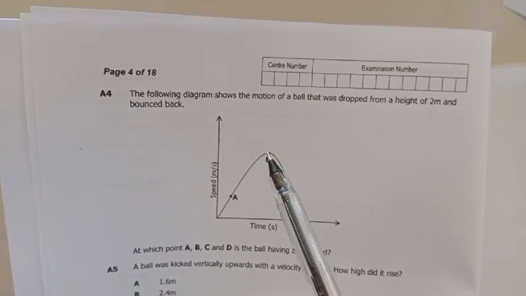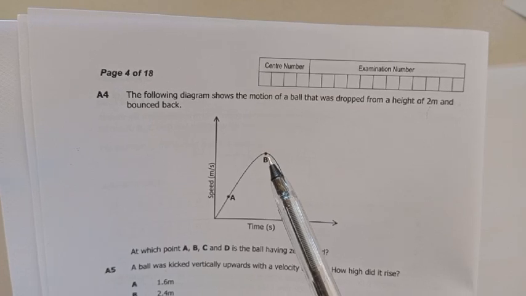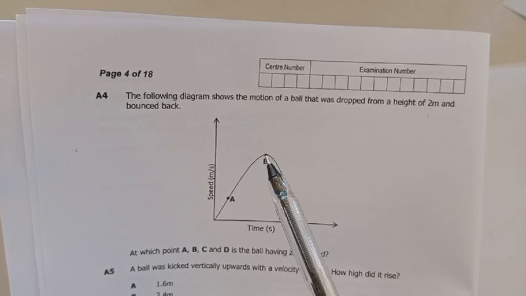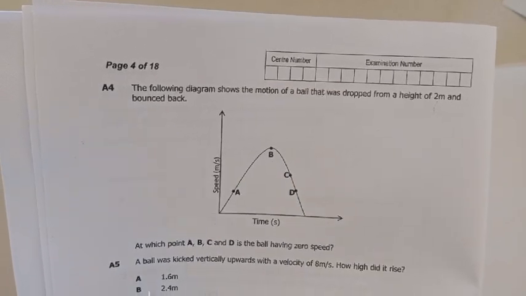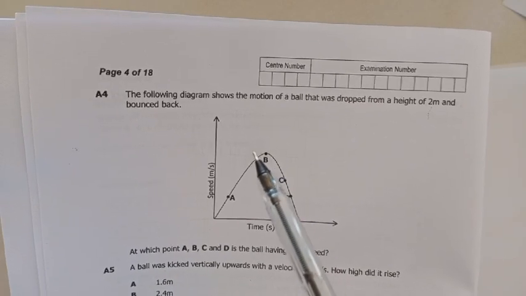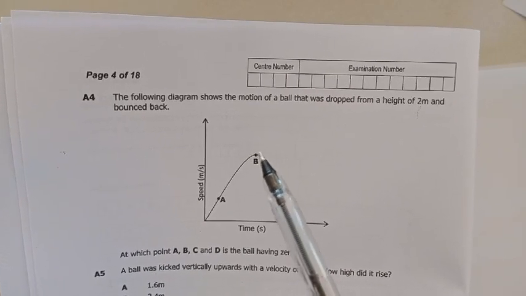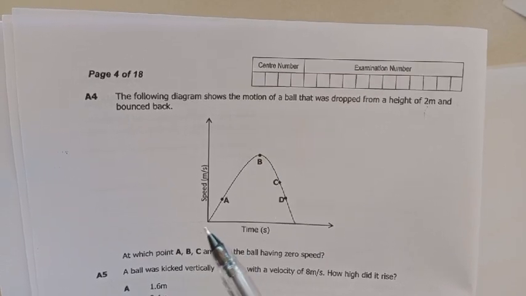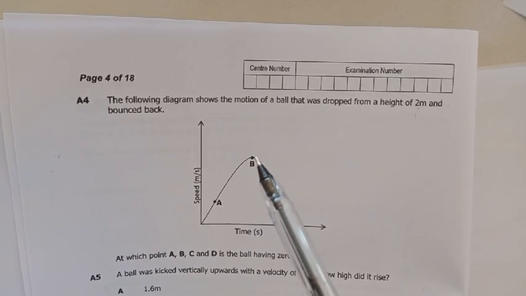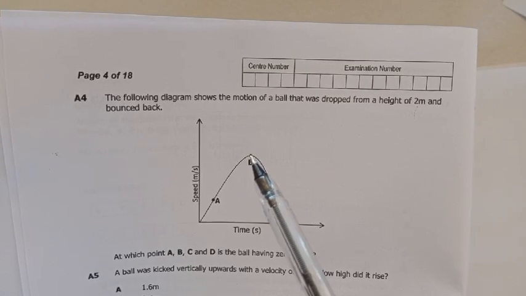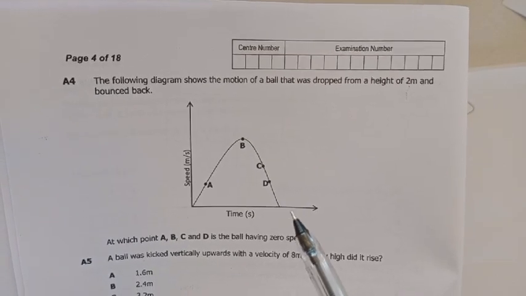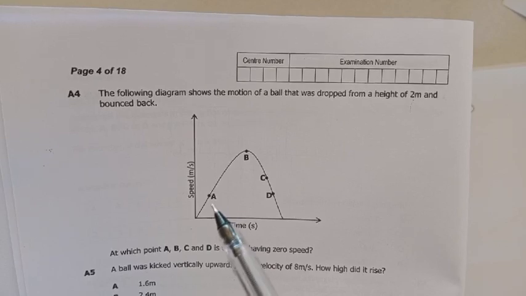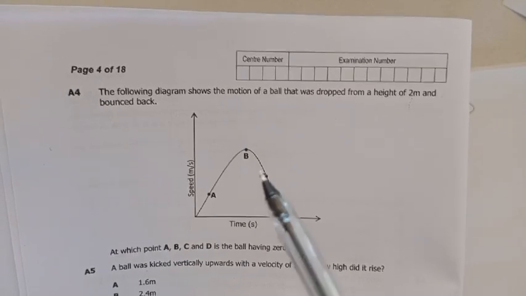So at this point, it has the speed or velocity of 0, because it has reached where it is enabled to bounce back. Remember, it's dropping, it's not moving up.